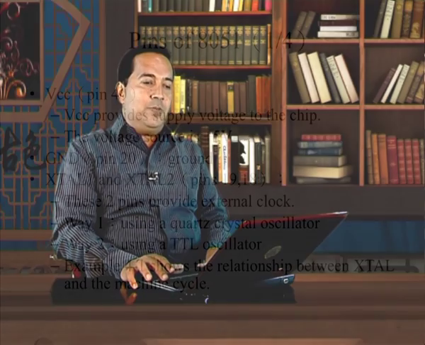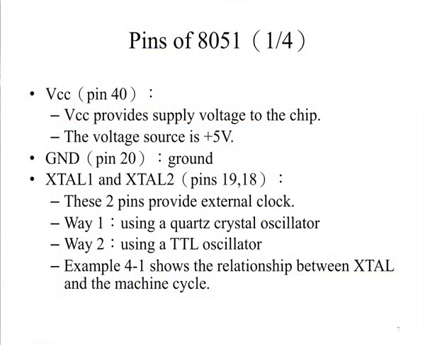Now let us discuss the various pins. As we all know, each controller and processor needs a power supply. So we have the VCC line, that is pin number 40. It is used for providing the plus 5 volt supply to the microcontroller. Then we have the ground line, pin number 20, that is known as the reference ground. Pin numbers 18 and 19 are known as crystal 1 and crystal 2. These pins are responsible for providing the required clock frequency to the microcontroller.